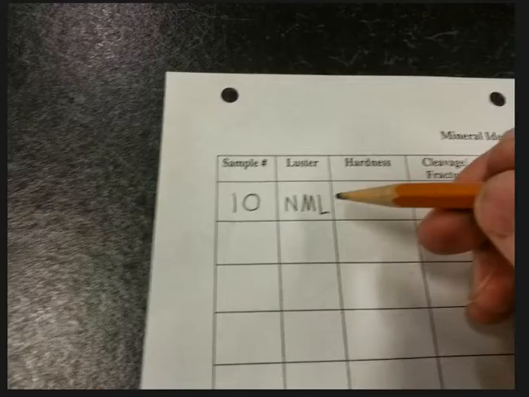So here we have the mineral sample is number 10, and that's just written right in the box where the mineral is, and we're going to put NML, the initials NML, for non-metallic light. If it was dark colored but non-metallic, you would put NMD, or if it just had a metallic luster, you would put M.